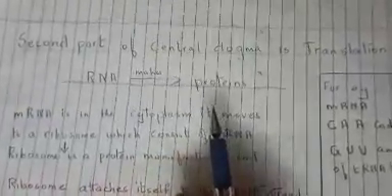The second part of the central dogma is translation, where RNA makes proteins. Proteins are large complex molecules. They do most of the work in the cells and are required for the structure, function, and regulation of the body tissues and organs. The building blocks of proteins are amino acids. It means amino acids combine to make proteins.